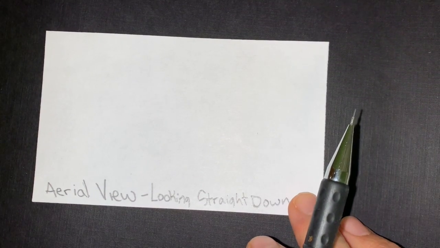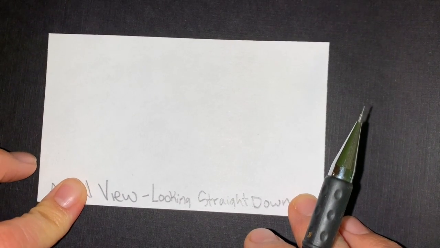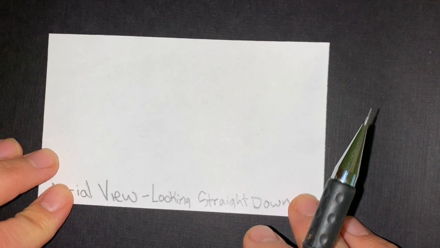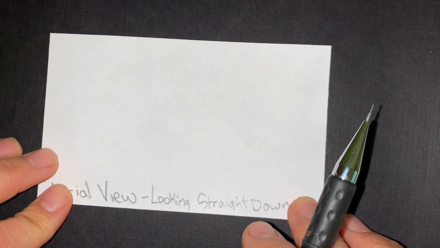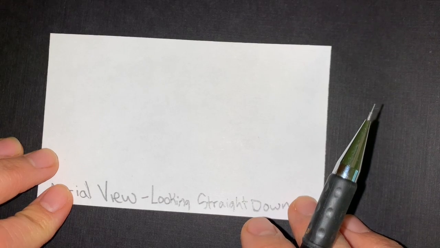Hi everybody, today we're going to learn about aerial view, which is the view you get when you're looking straight down on something, like when you're in an airplane. You can think about what you'd see in an airplane, and most often you're seeing fields and houses, but from above, so the roof, the lines and patterns that you would get in the landscape. If there's a river, it would be kind of winding around like a snake down below.